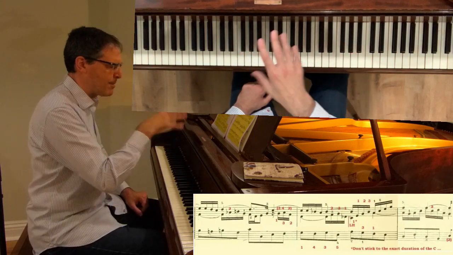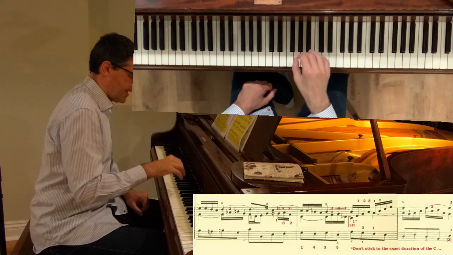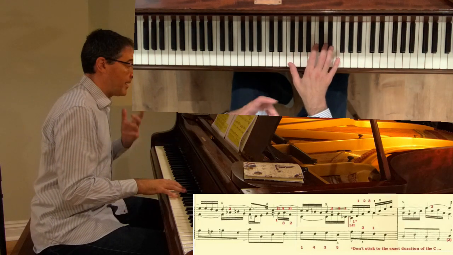I played it with the right hand, but it's not probably what I do when I perform it. Again, and let's build the chords.